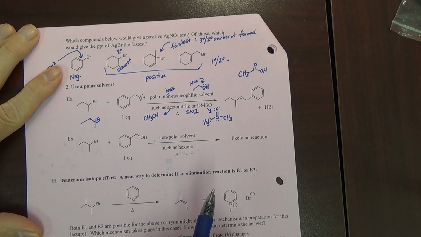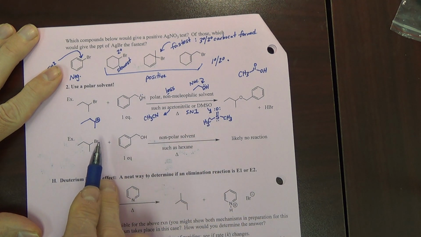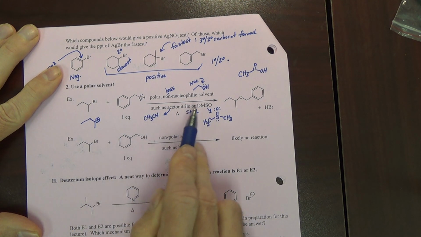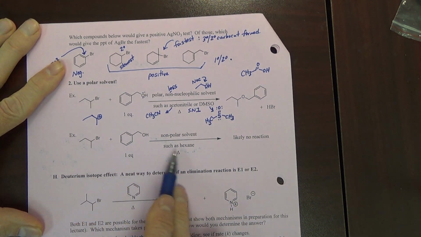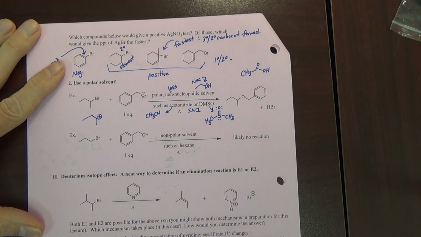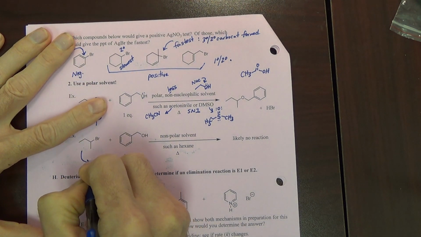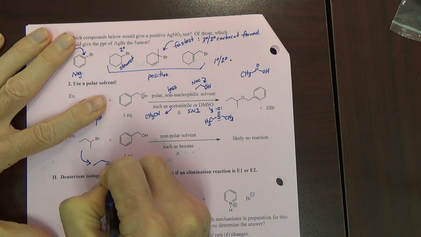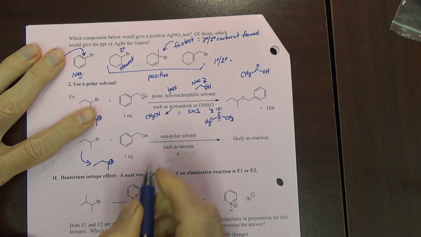They are considered non-nucleophilic solvents, but they're polar. If you try to do this reaction in hexane, nonpolar, it's probably not going to react at all. No reaction, because the first step is the leaving group leaving to make ions.